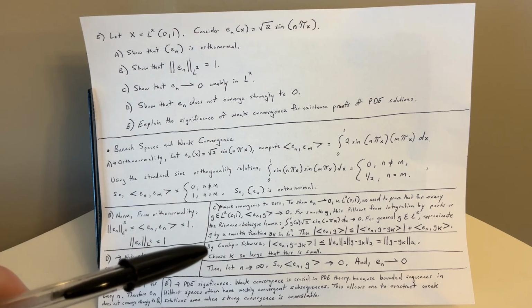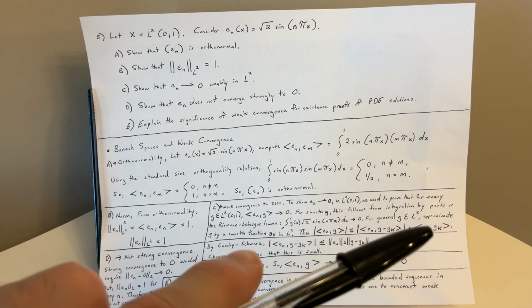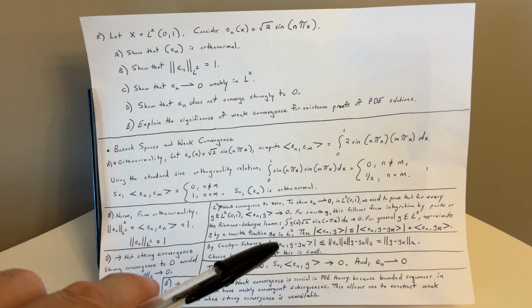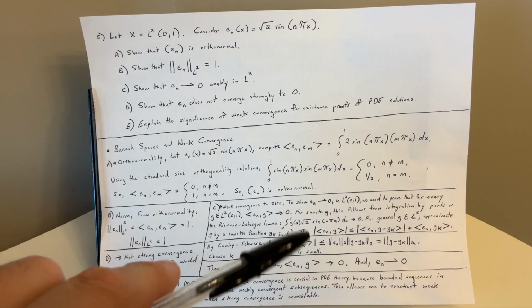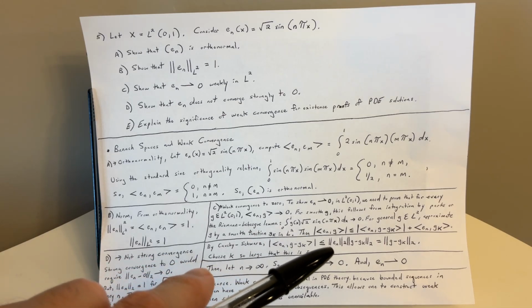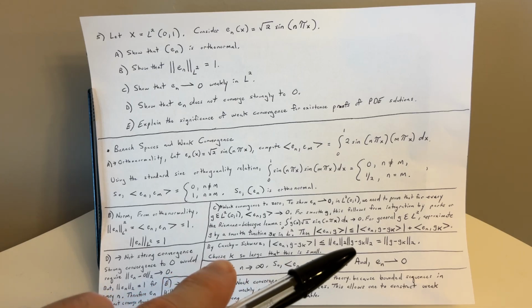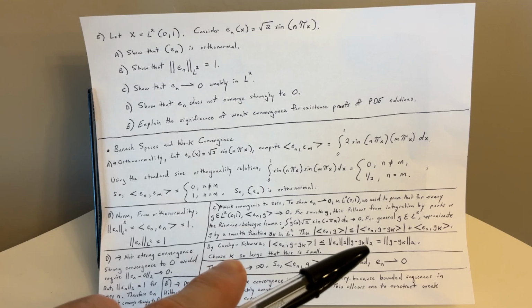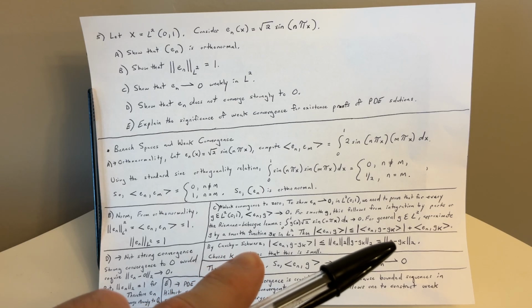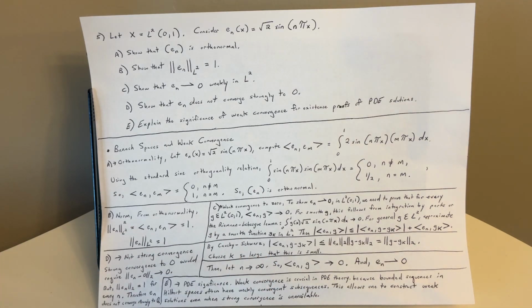My apologies. Now, going back to C, by Cauchy-Schwarz, the absolute value of the inner product of e_n with g minus g_k is less than or equal to the norm of e_n in L2 times the norm of g minus g_k in L2, and that equals the norm of g minus g_k in L2 there.